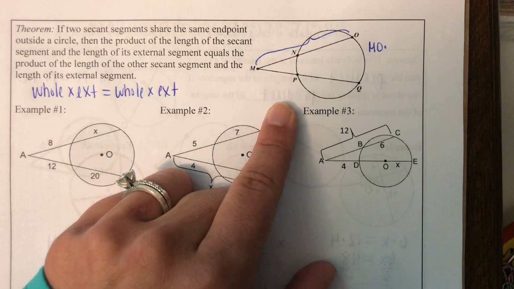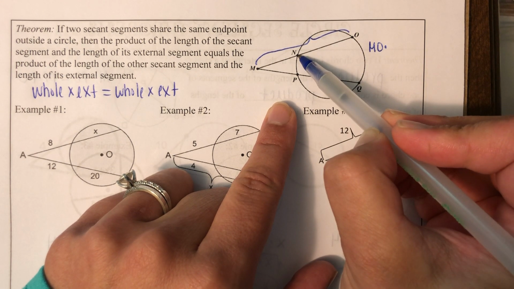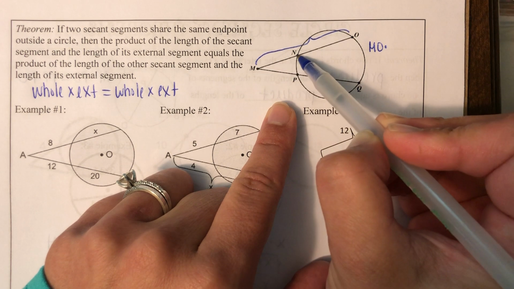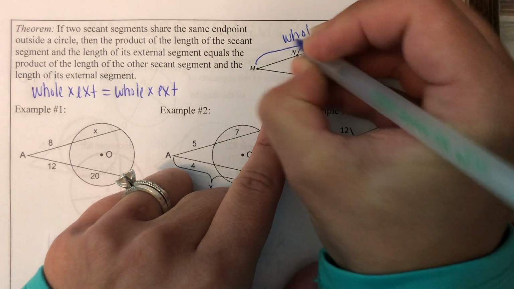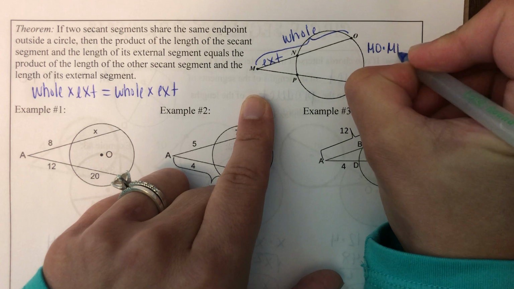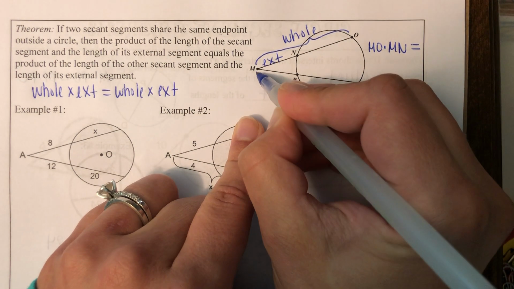That gets multiplied with just the outside piece. So this is the interior piece, NO. The exterior piece is MN. I'll label this as the whole, and this is the external piece. That's going to be equal to, we're going to do the same thing for the other secant.